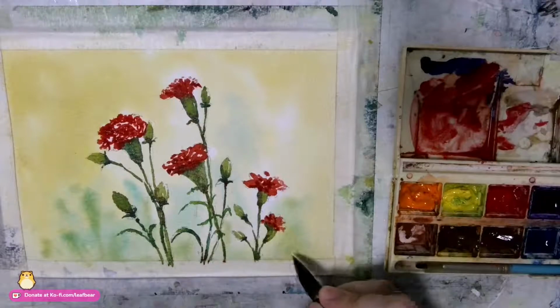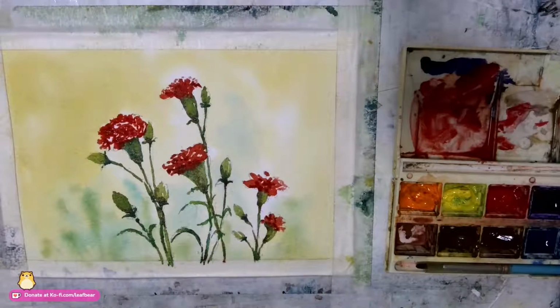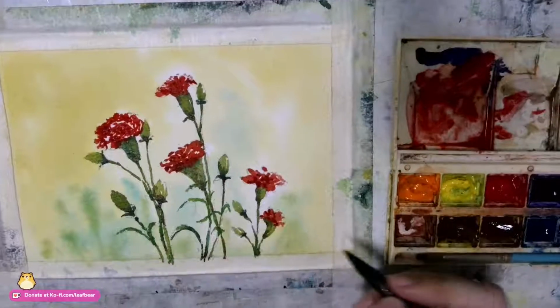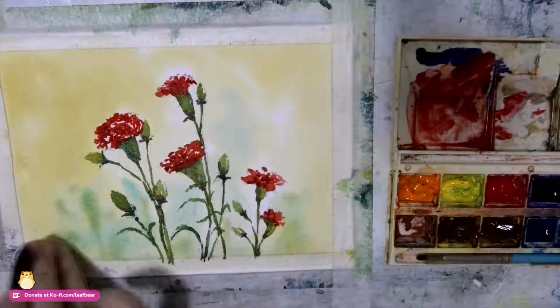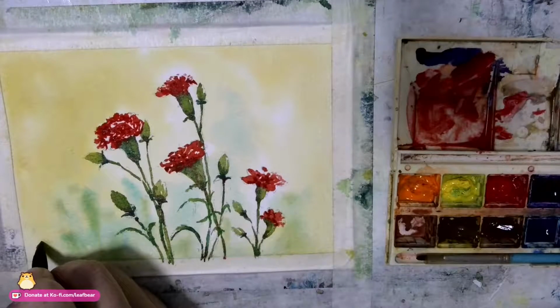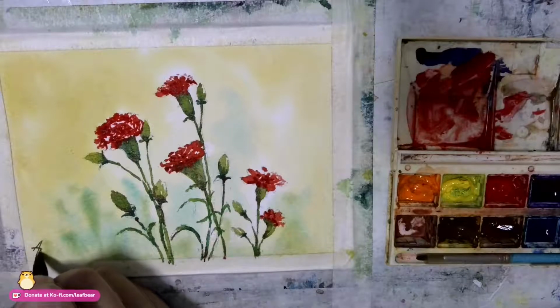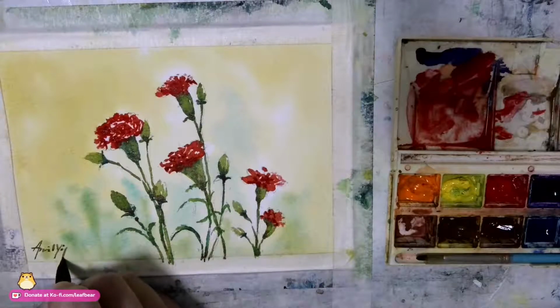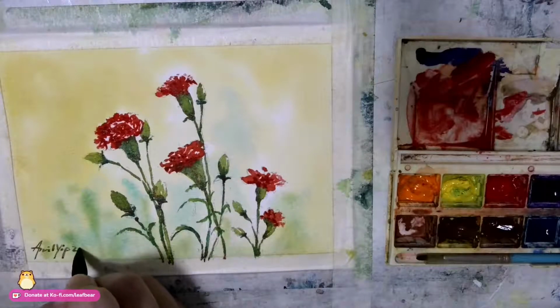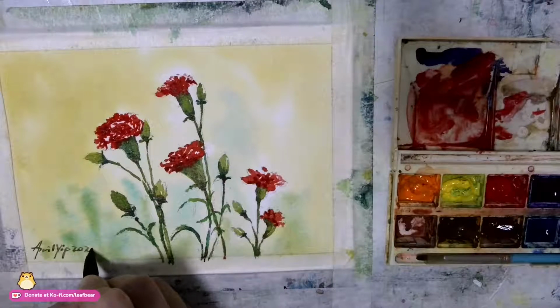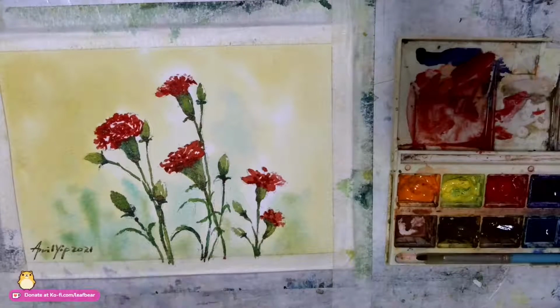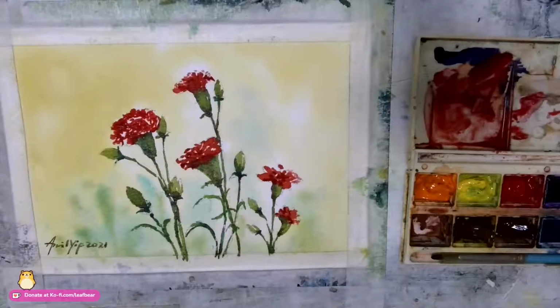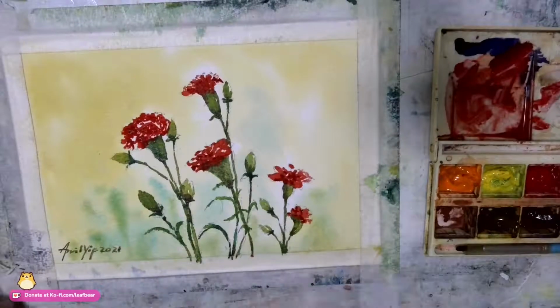I'll sign it here. Now is the tape peeling time.